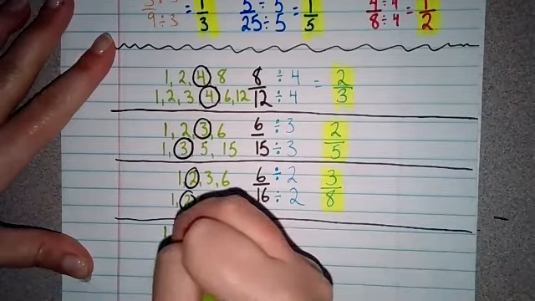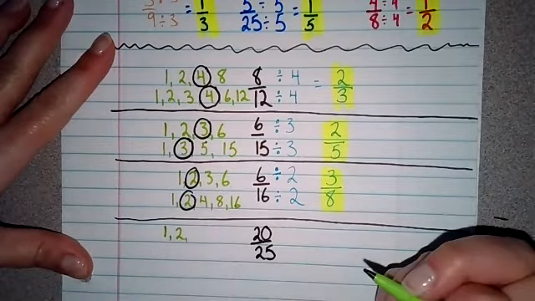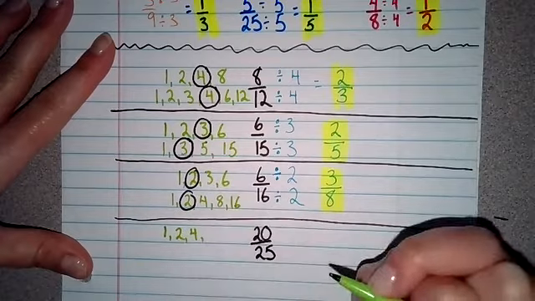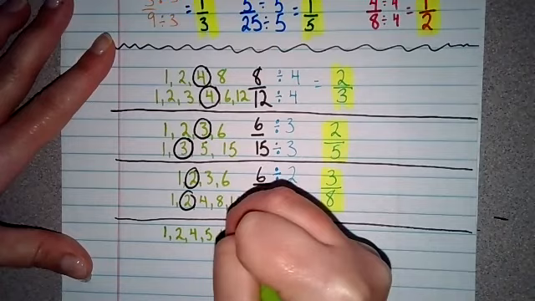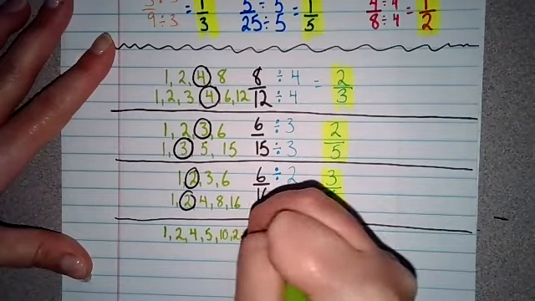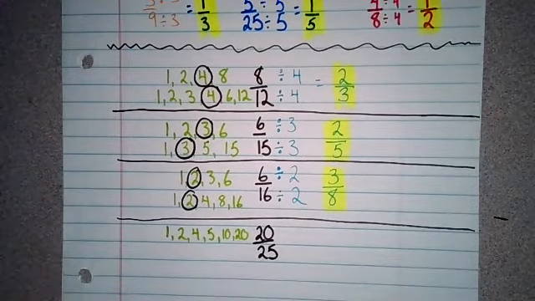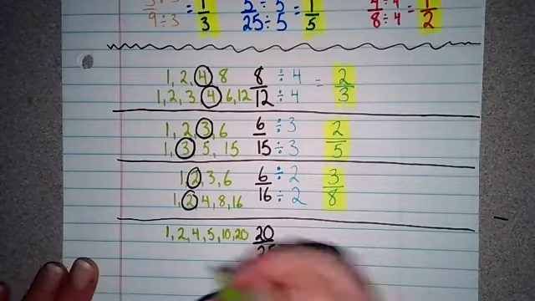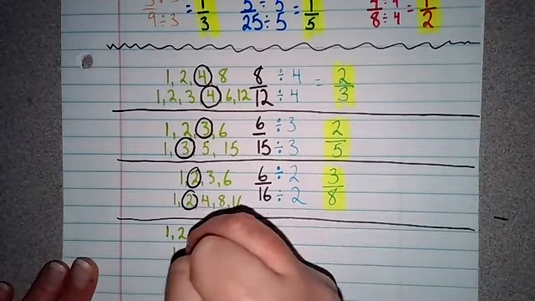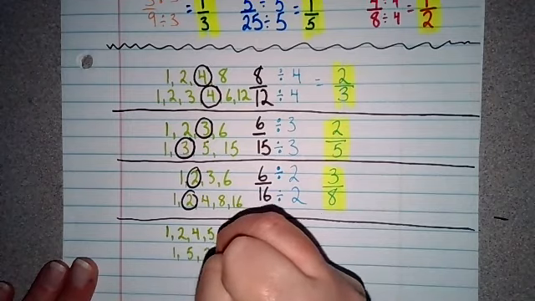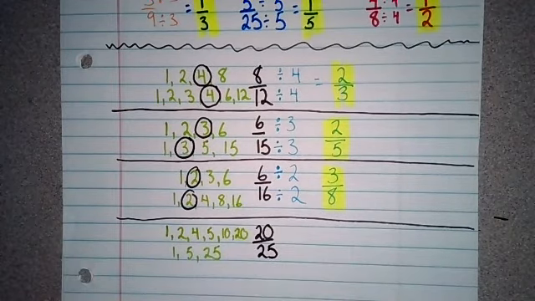1. Yep. 2, yes, 4, yes, 5, yes, and 10, yes, and 20. Very good, Charlotte. All right, who wants to do the factors of 25? Abby, go. 1, yep, 5, yep, 25. Very good. Okay, Jacob, what is the largest number that is in both lists?